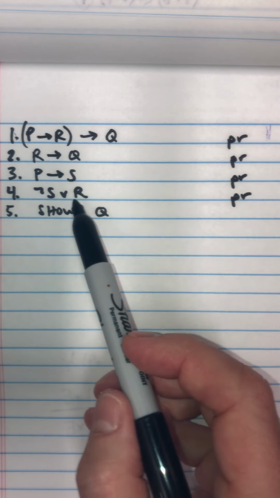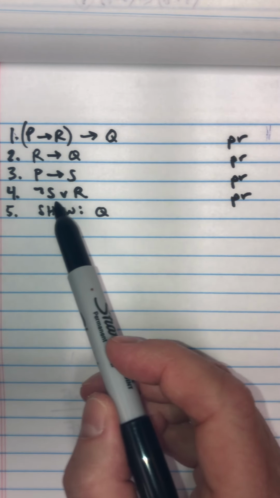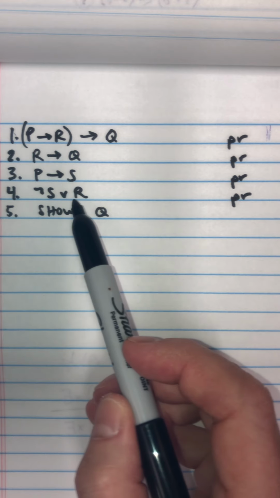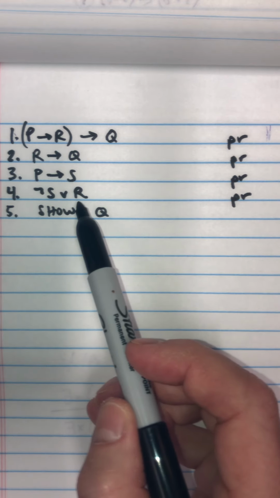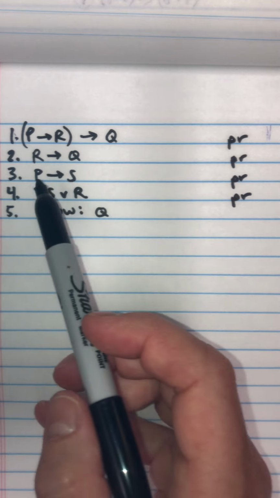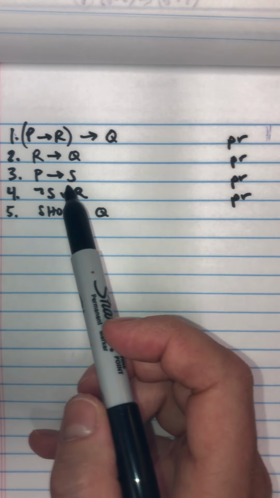We've got R over here, but that's tied up in an OR claim, and we don't have anything to break that down right now. And we don't obviously have P arrow R either. We've got P arrow S, we've got R arrow Q, but not P arrow R. So at this point in the derivation, it can feel a little bit like there's nothing you can do.